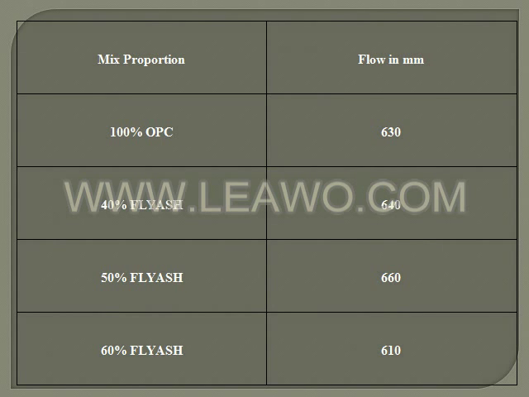This tabular column shows the result of the slump flow test. The mixed proportions are given in the first column, and then the flow obtained for each mixed design is given in the second column. For 100% OPC, 630 mm was obtained. Then 40% fly ash, 640 mm. 50% fly ash, 660 mm. Finally, 60% fly ash, 610 mm was obtained.